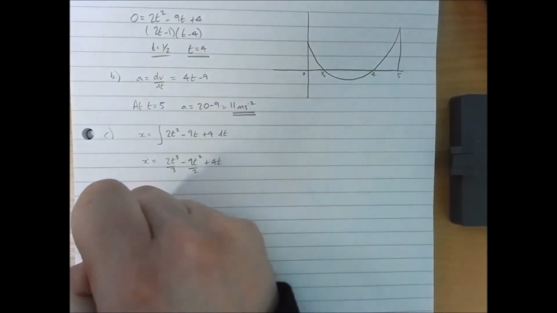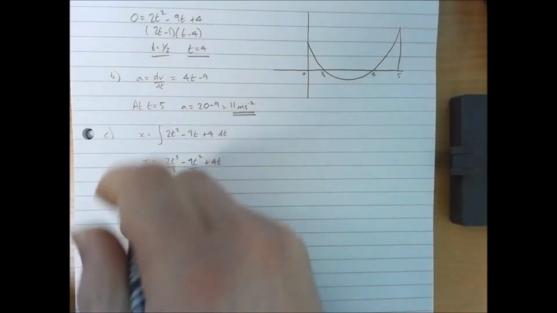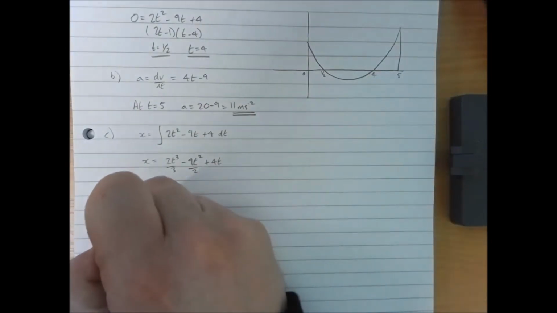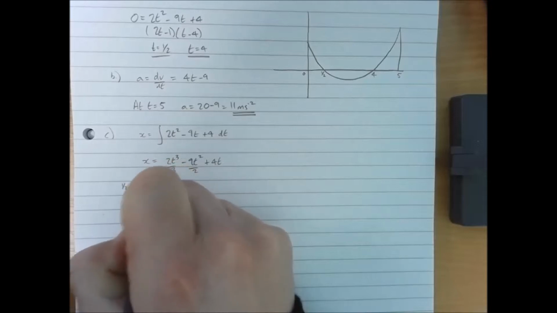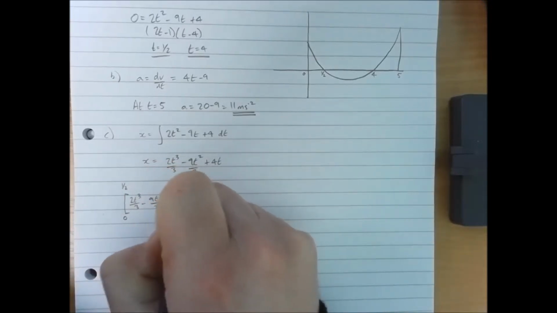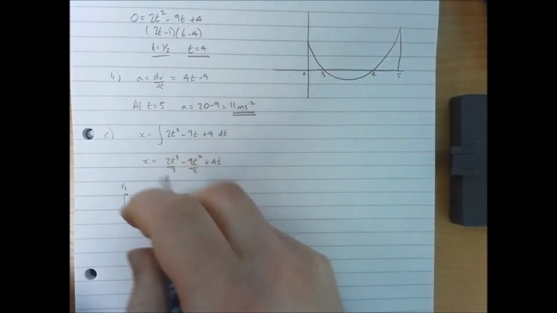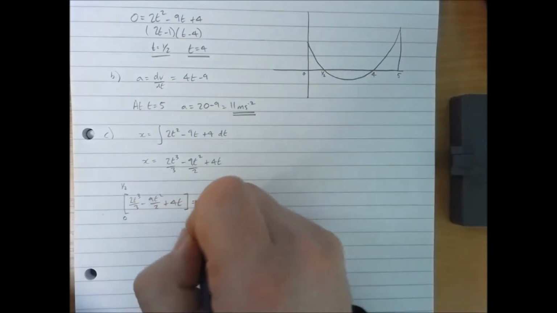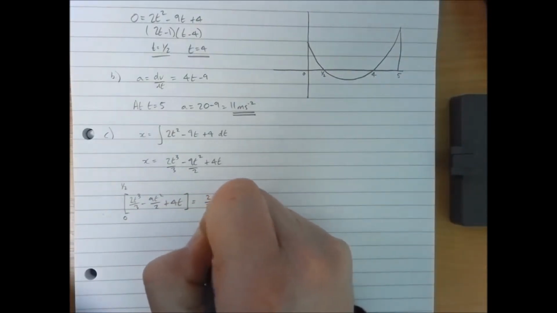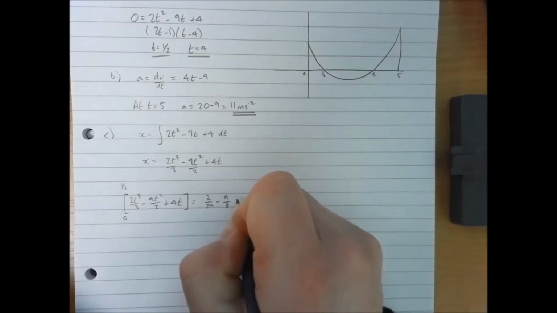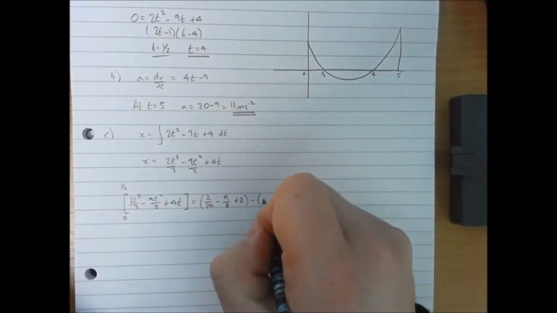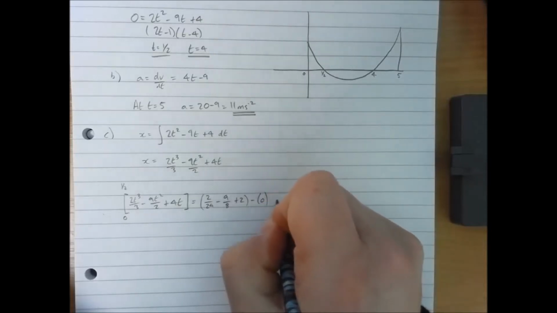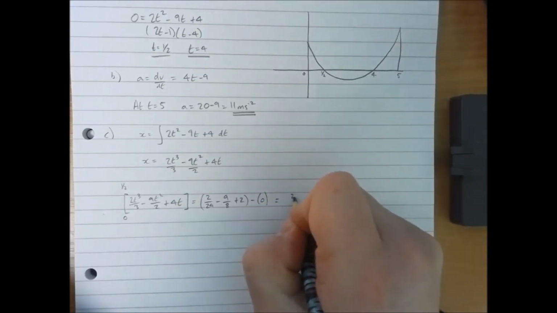I'm going to start by finding the distance between 0 and a half. This one should give me a positive answer. And that comes out equal to 2 over 24 minus 9 over 8 plus 2, take away 0 minus 0 plus 0. And that comes out equal to 23 over 24.